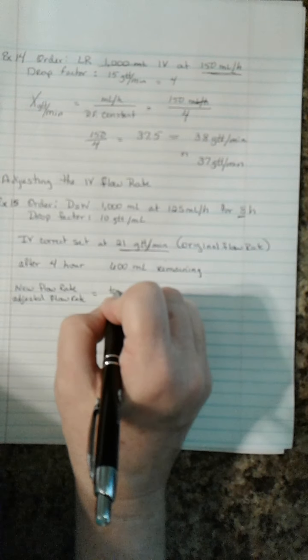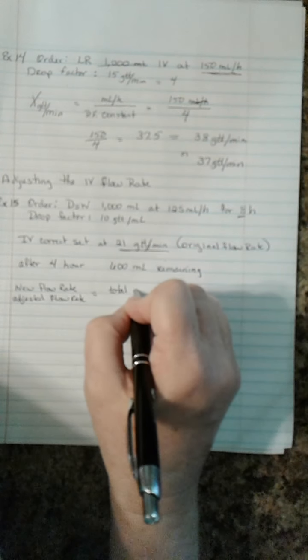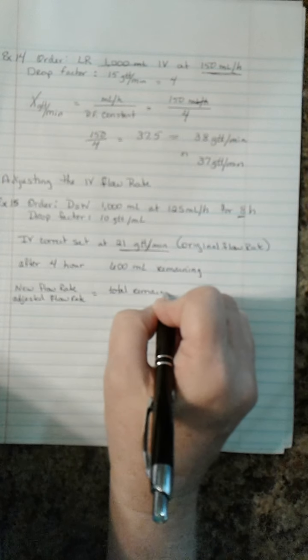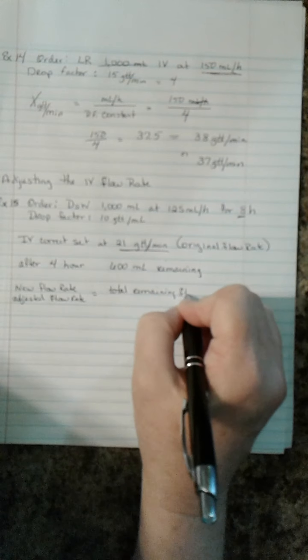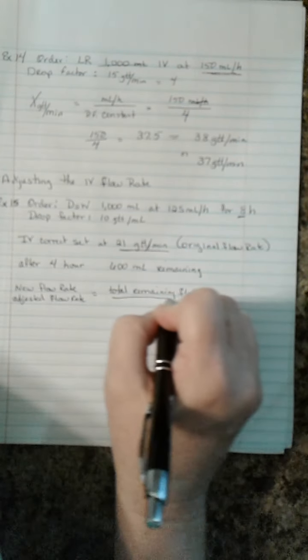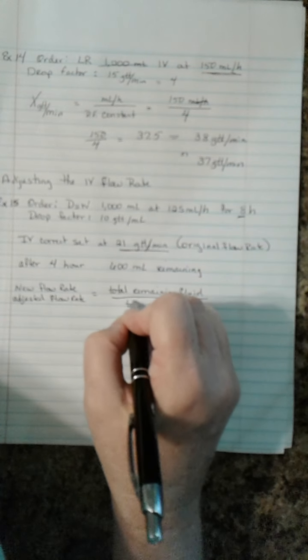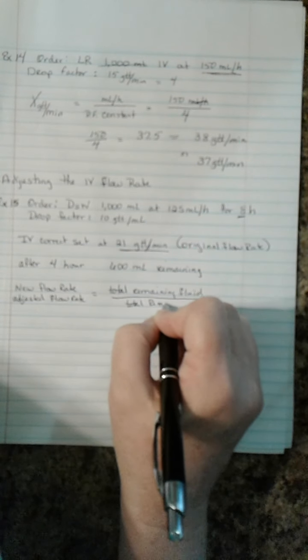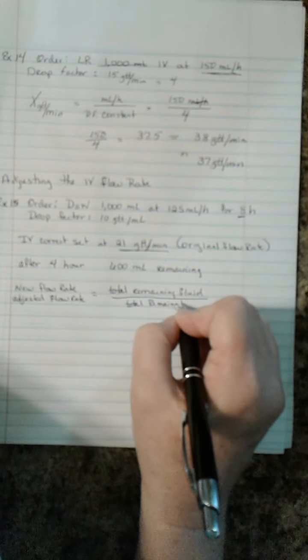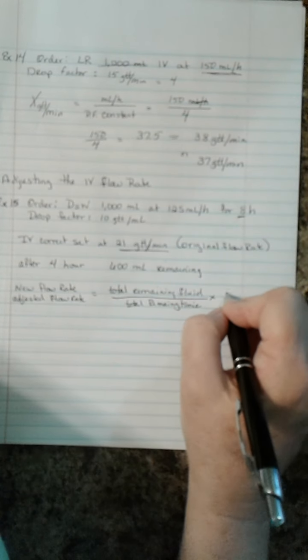So this is taking the total remaining fluid and dividing it by the total remaining time, times our drop factor, times our time change.